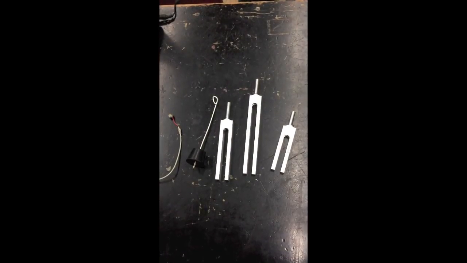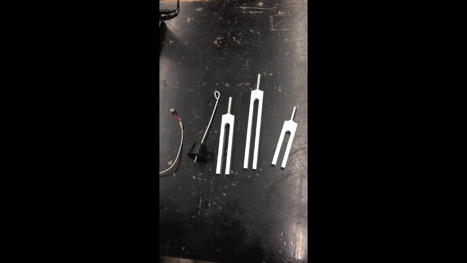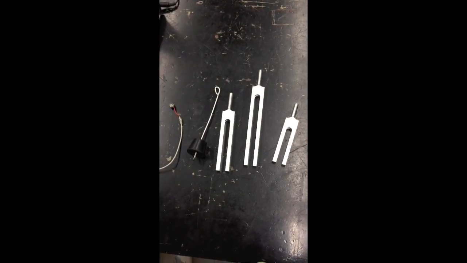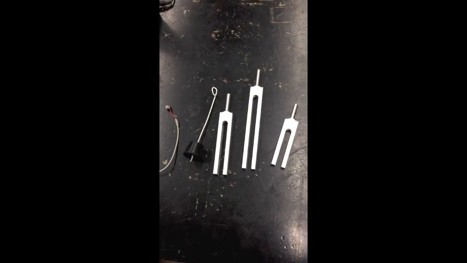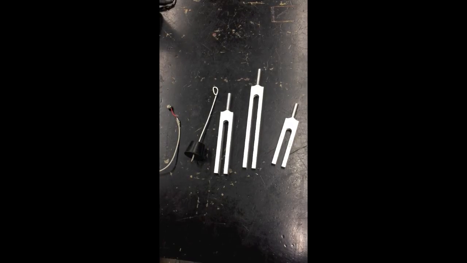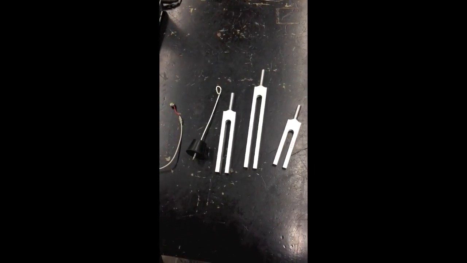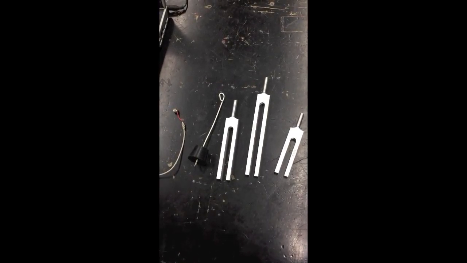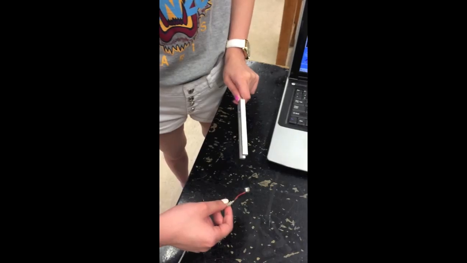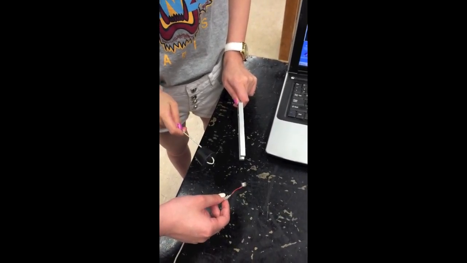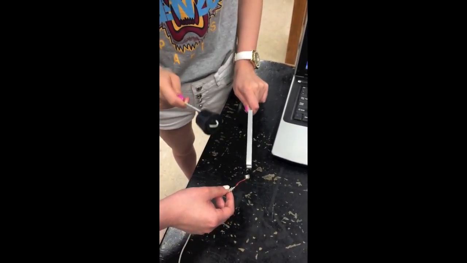Let us do the last interesting experiment to figure out how to represent the sound waves by looking at sound wave graphs. We need a microphone on the computer, a tuning fork, and a small hammer. I will use the small hammer to hit the tuning fork, and the computer will show a graph of sound waves.